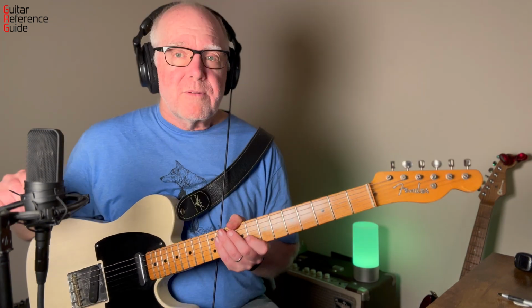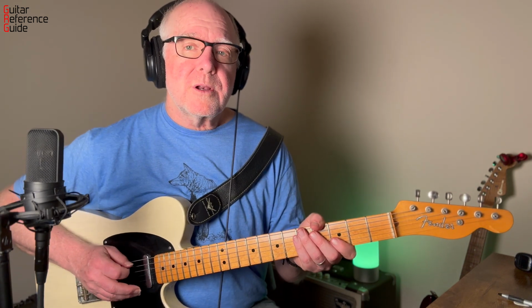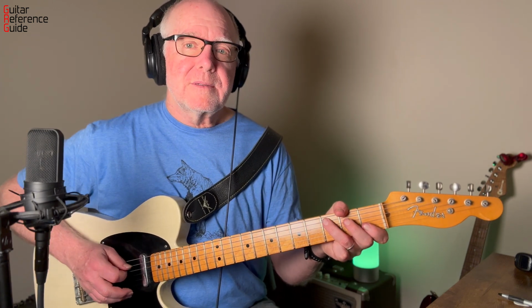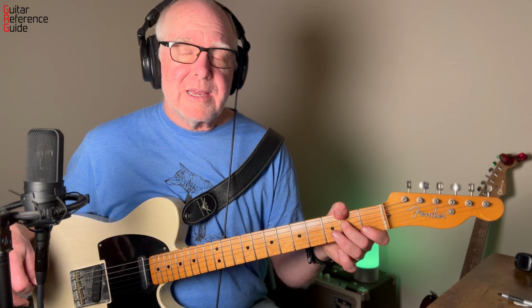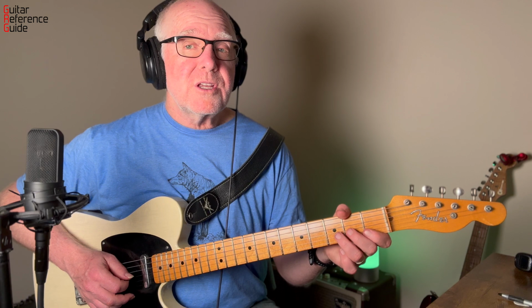So let's dig in. First thing we're going to do is look at the CAGED system and look at what makes an A minor chord. In an A minor chord, the notes are going to be A, which is going to be my 1, C is my minor third or my flat 3, and E is my 5. Those are the only notes that make an A minor chord. So wherever you see those 3 notes, that's an A minor chord.